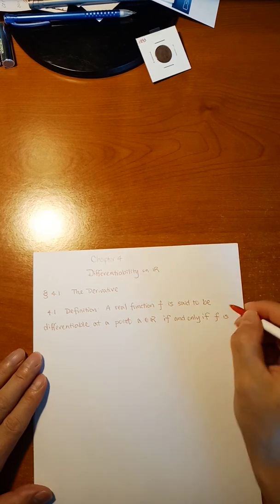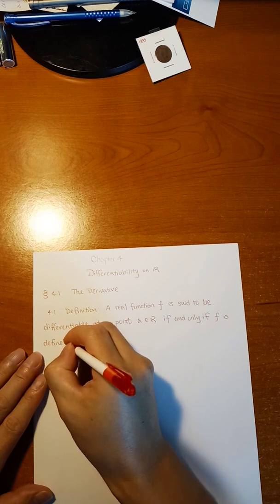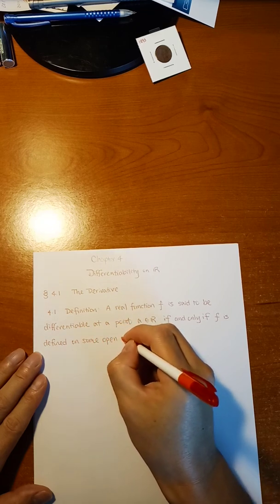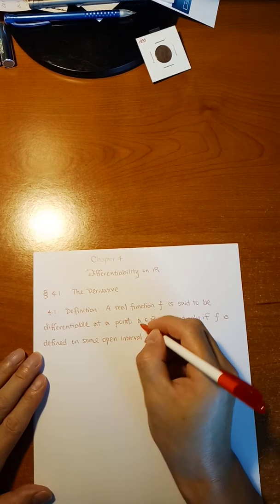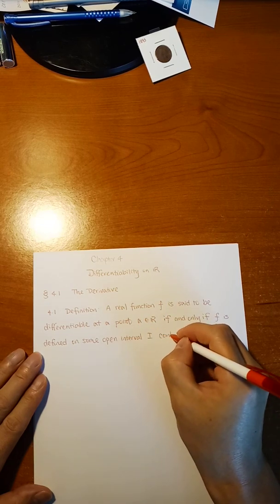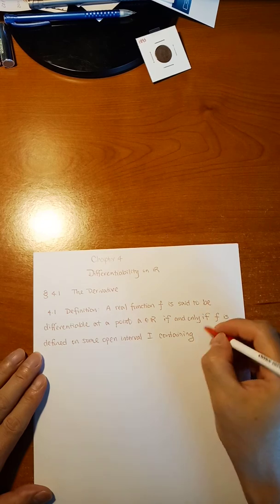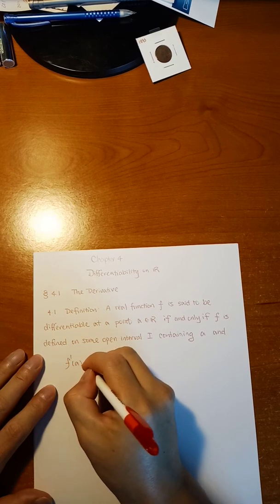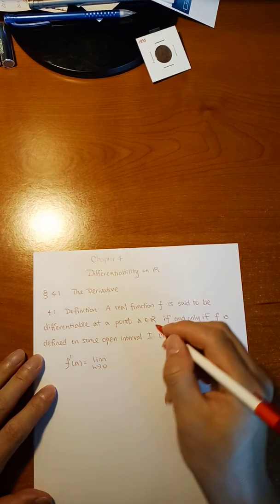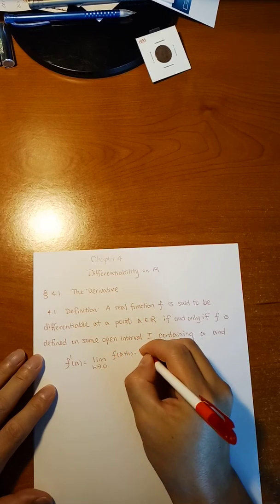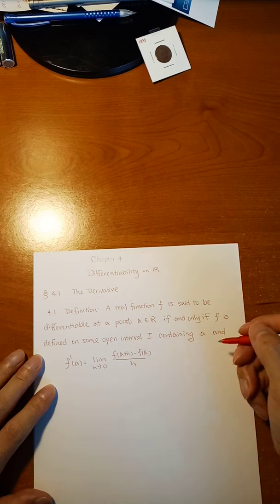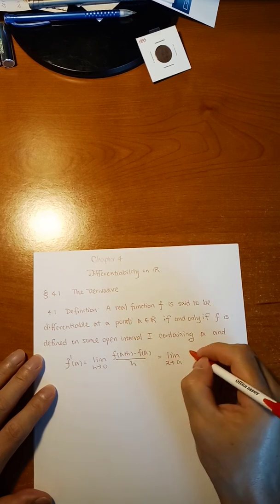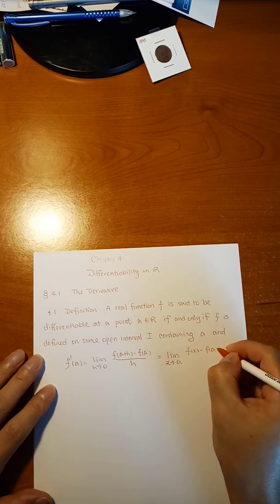f is defined on some open interval I containing a, and f prime of a is the limit as h approaches 0 of (f(a+h) minus f(a)) over h, or sometimes, remember that you always see this one, the limit as x approaches a of (f(x) minus f(a)) over (x minus a).